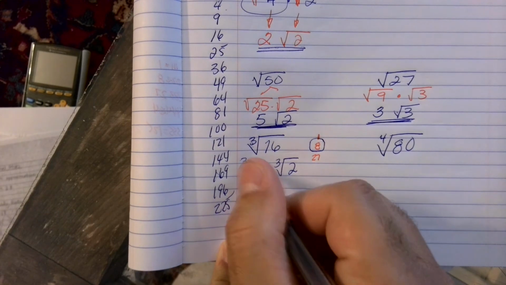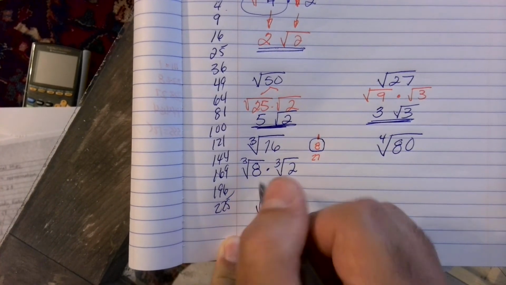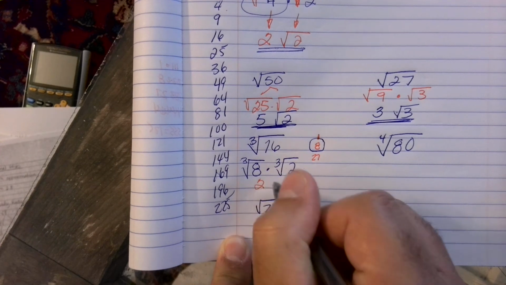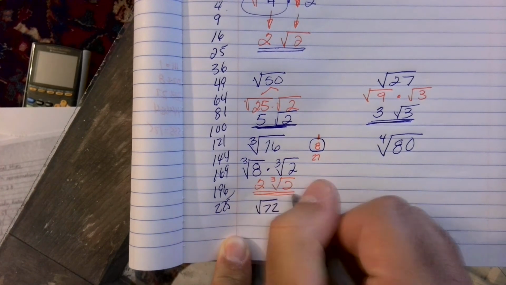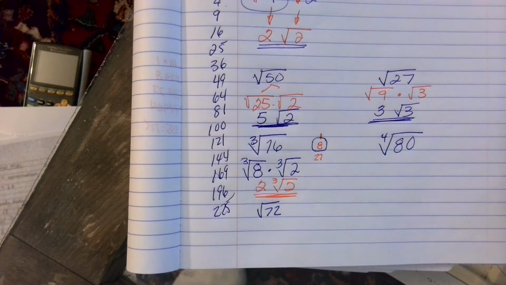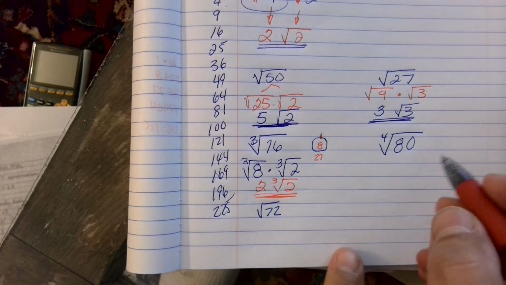And I could simplify the cube root of 8. This says what times what times what will give me 8. 2 times 2 times 2 will give me 8. And then I could bring down my remaining factor. This one comes out to 2 cube root of 2. Make sure you include that cube root, because if you don't write that index, it would mean that it's a square root. When there's no index, it means it's a square root. So you have to always remember to include your index.